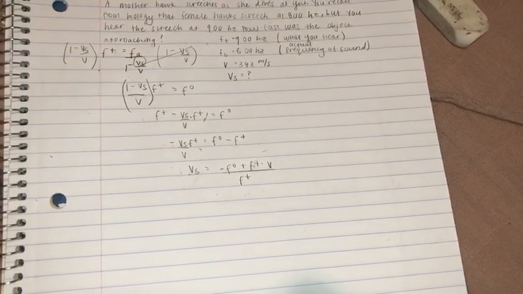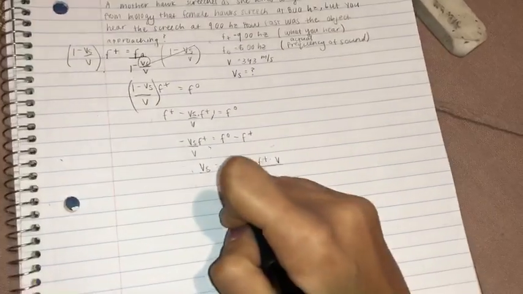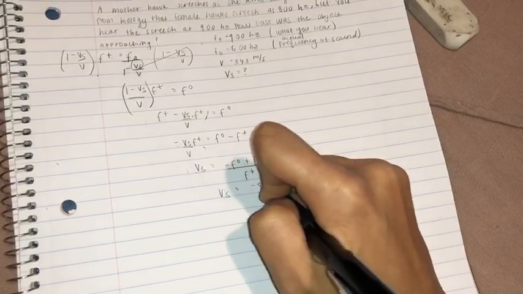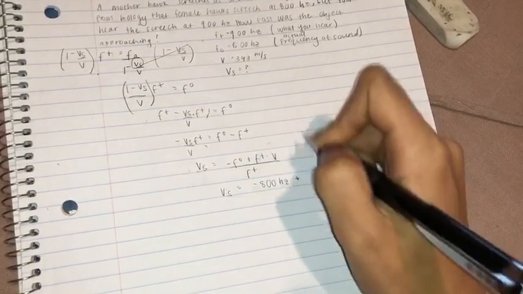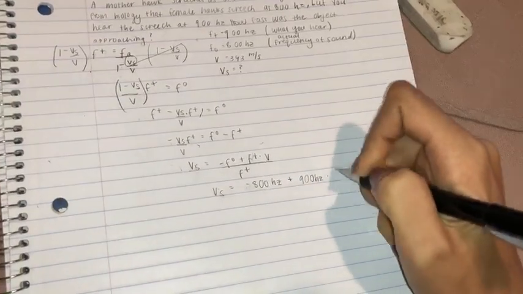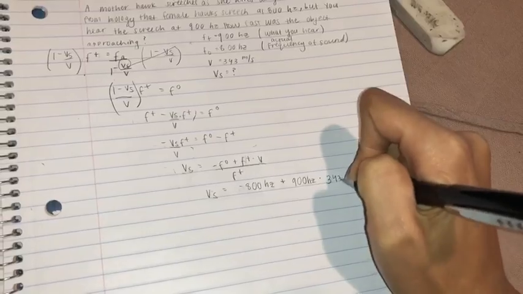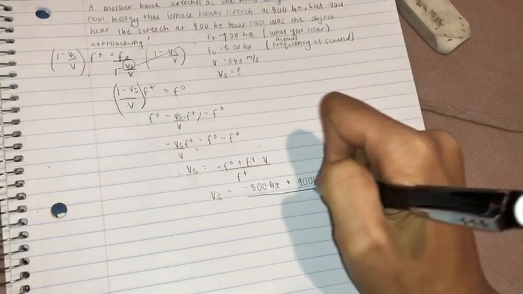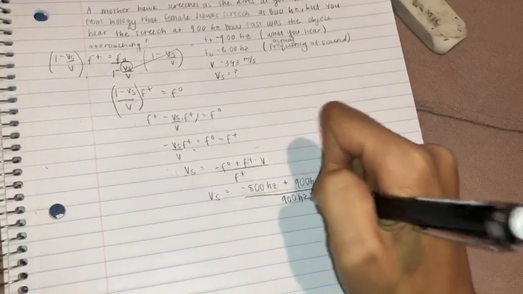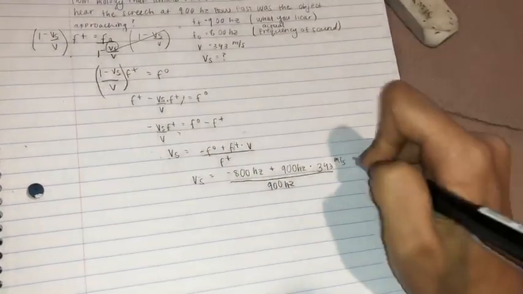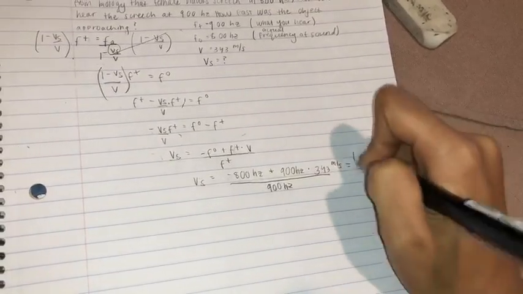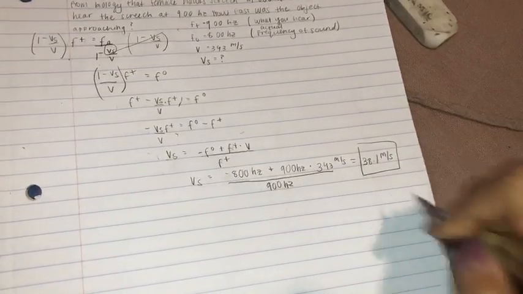Now from here, all we have to do is plug in the numbers. F naught is 800 Hz, so this will be -800 Hz plus 900 Hz, which is F plus, times the speed of sound in air, which is 343 meters per second, divided by F plus, which is, again, 900 Hz. Now, if we multiply this out, we should get our final answer of 38.1 meters per second. So this is how fast the object was approaching.